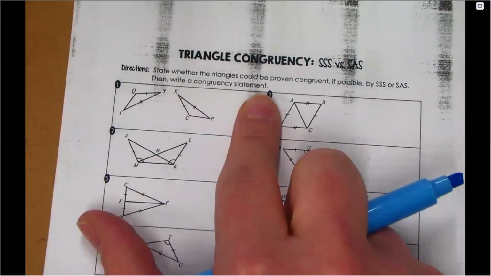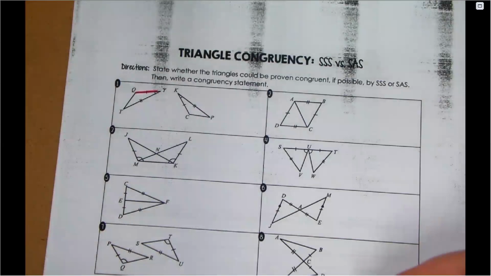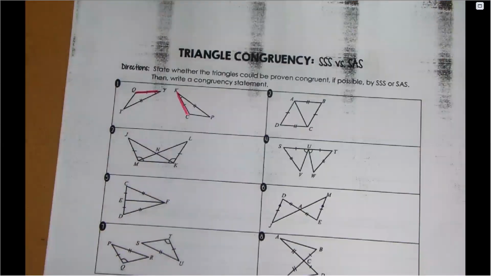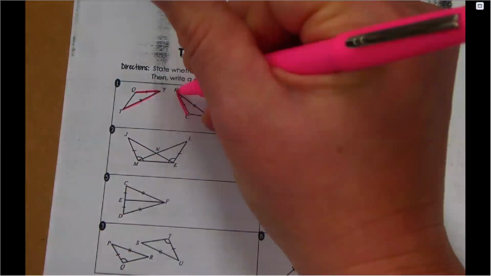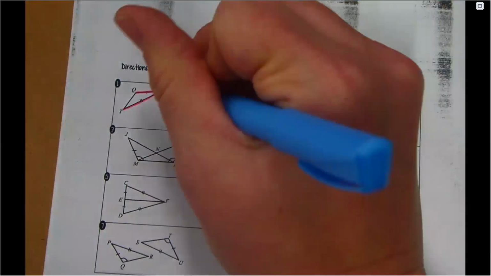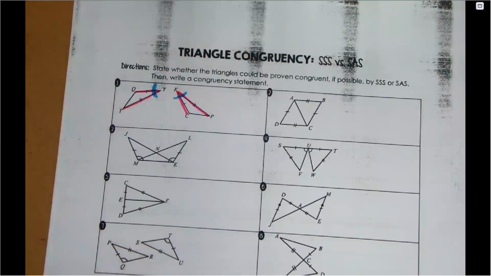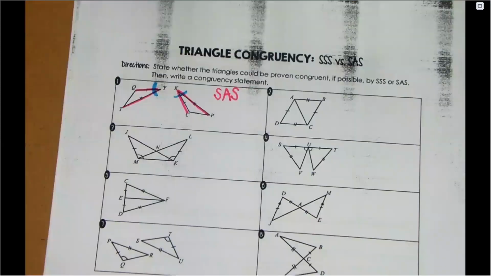If we look at the first one, this hash mark is good to go. This is the same one. Then we have a double hash mark over here, a double over there. So right now we know 2 sides, and then you know this included angle right there because it's the angle in between the 2 sides. So this is side, included angle, side. So we're good. They're congruent. Then they want you to write a congruency statement.